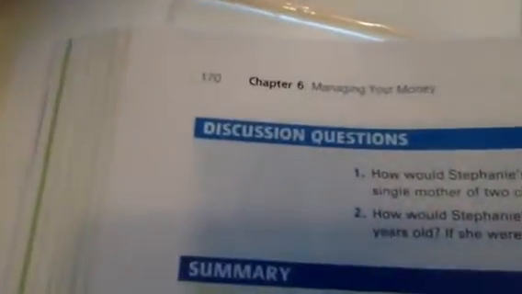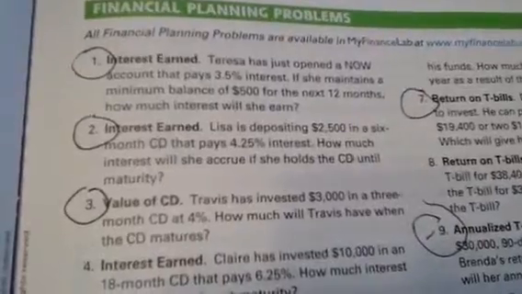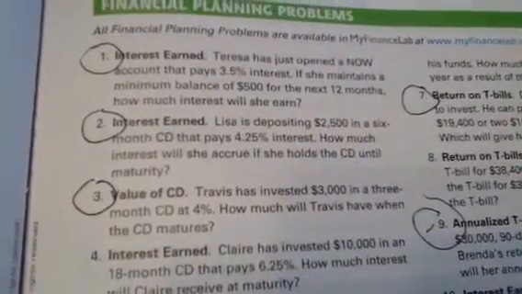So let's do a couple examples from chapter 6 and show you some stuff that might end up on the exam. This is the financial planning problems on page 171, which is chapter 6. Numbers 1, 2, and 3 here are all supposed to be easy, but they're actually a little weird because of how interest is being computed here.